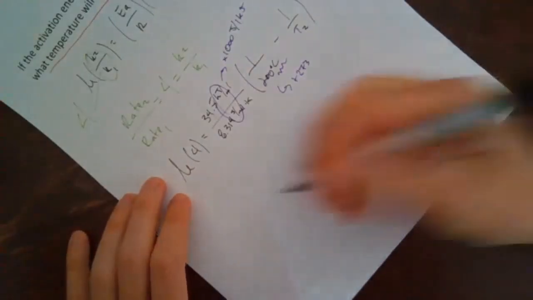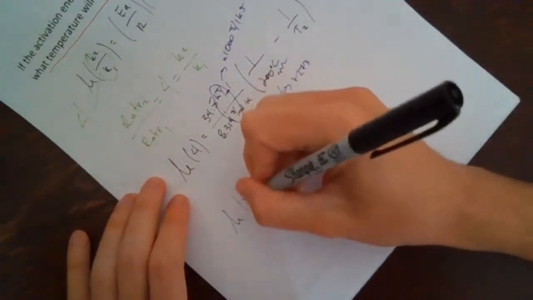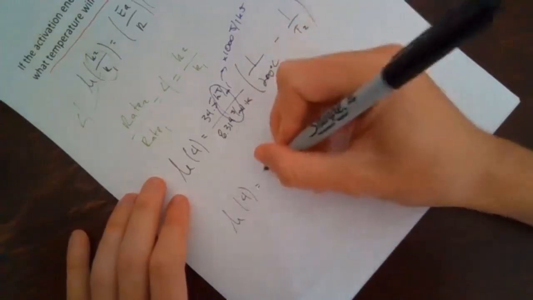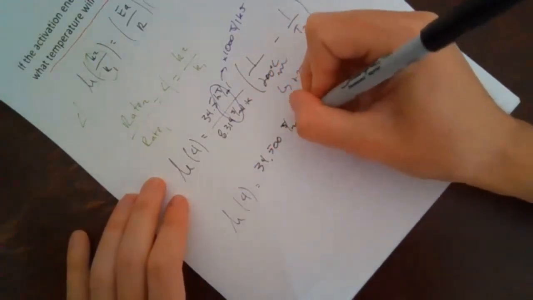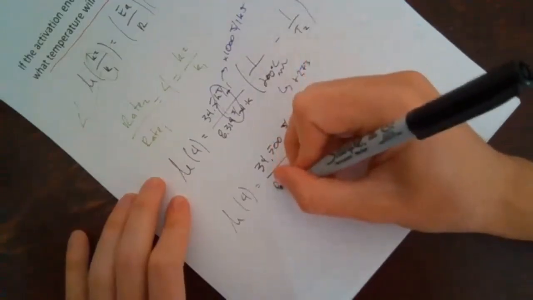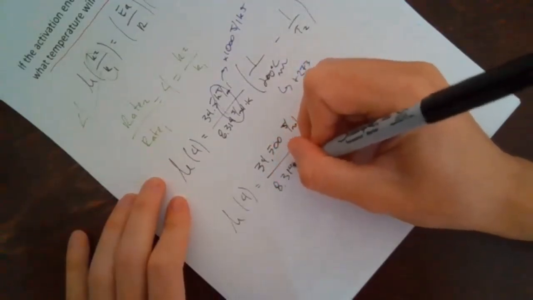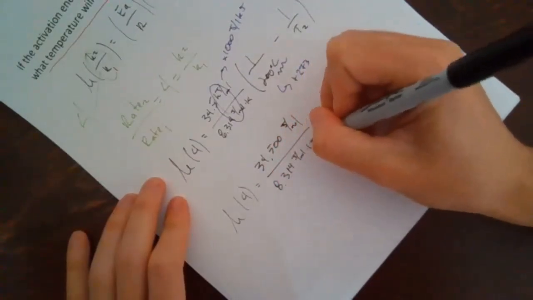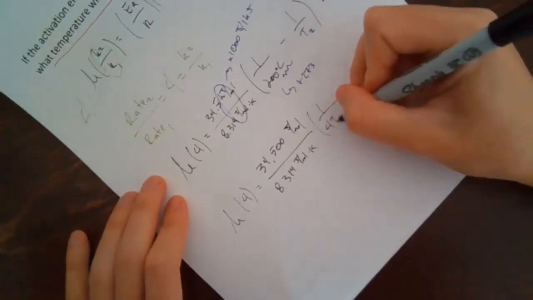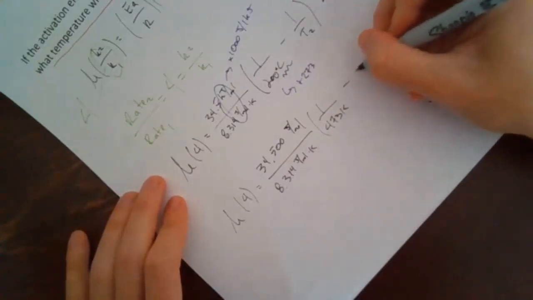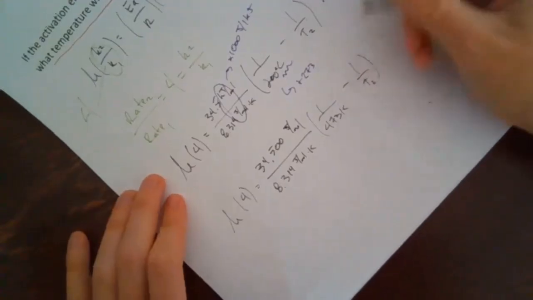Delta T, we don't need; we can get away with just using degrees Celsius. But if it's raw temperature in the equation, we always want it to be Kelvin. So 34,500 joules per mole over 8.314 joules per mole Kelvin. Those joules per mole are all going to cancel out. Then 1 divided by 473 Kelvin minus 1 over T2.